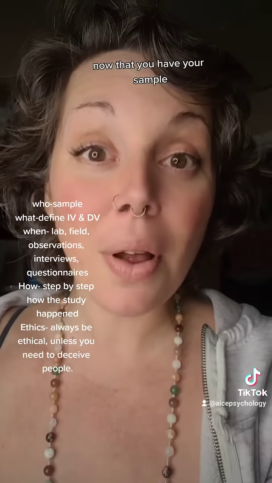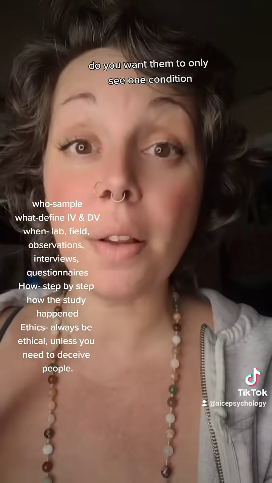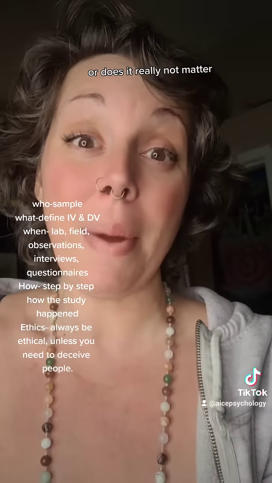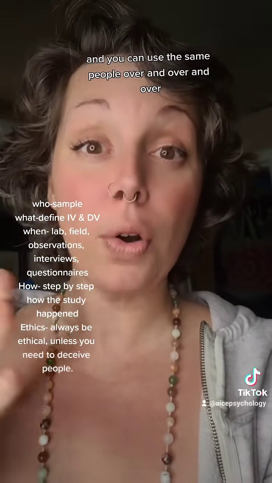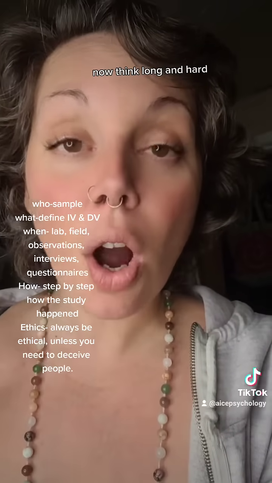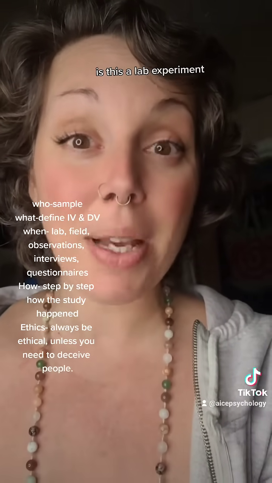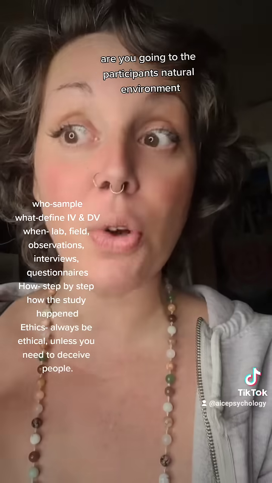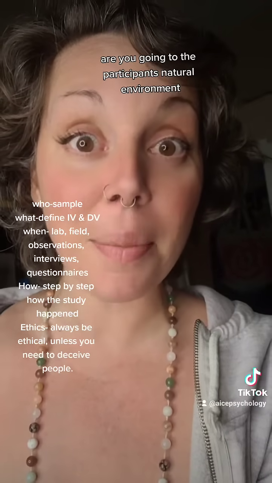Now that you have your sample, how are they going to be tested? Do you want them to only see one condition so there's less demand characteristics, or does it really not matter and you can use the same people over and over and over? Tell me if it's independent or repeated measures. Now think long and hard. What are you using? Is this a lab experiment? Are you going to have to create this setting, or is it a field experiment? Are you going to the participants' natural environment?